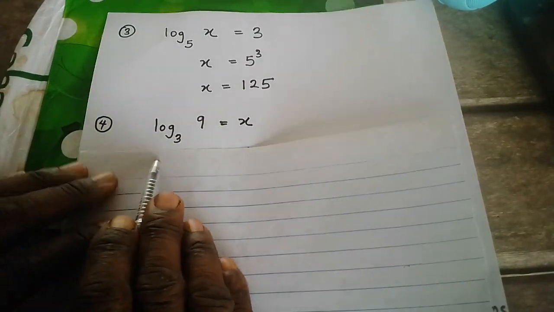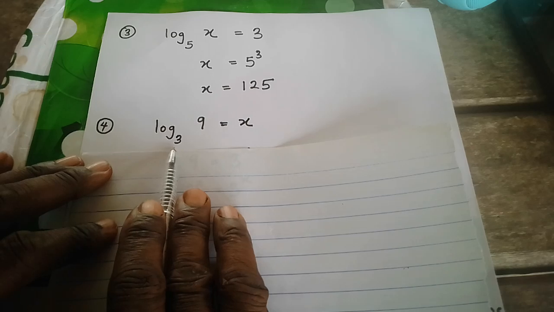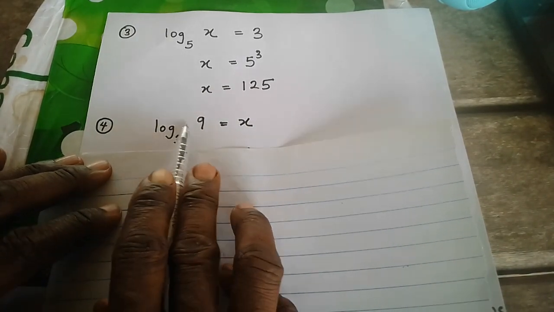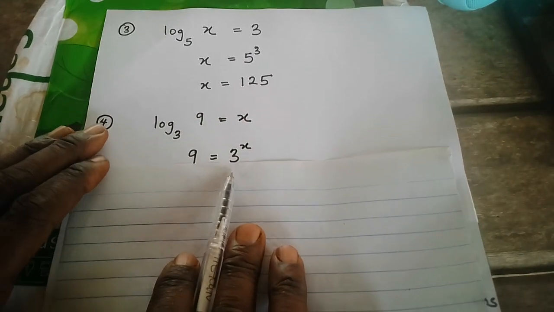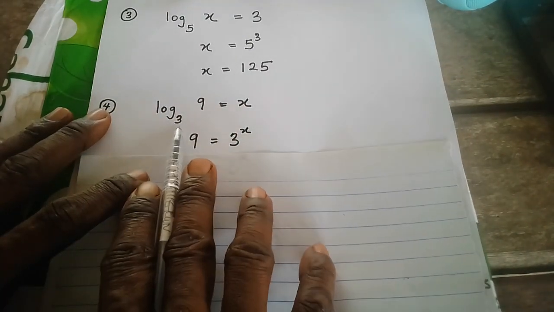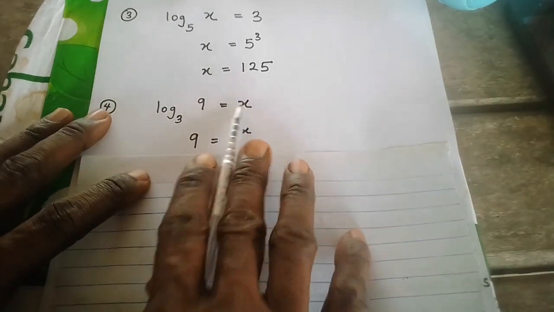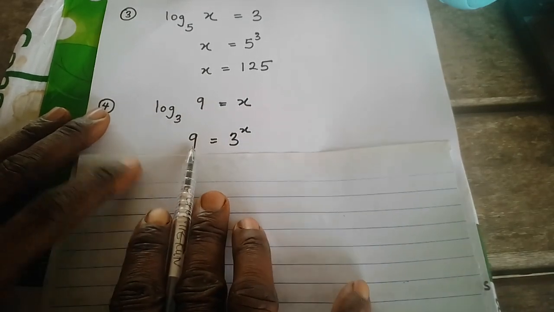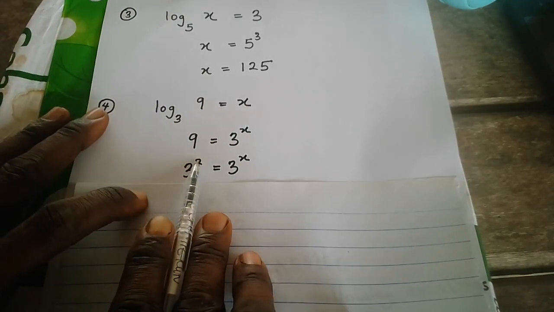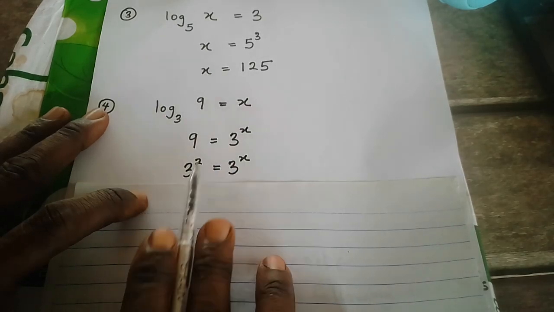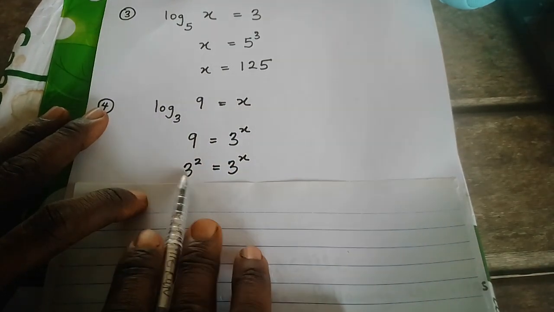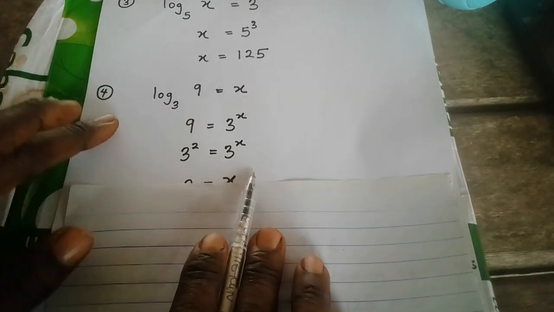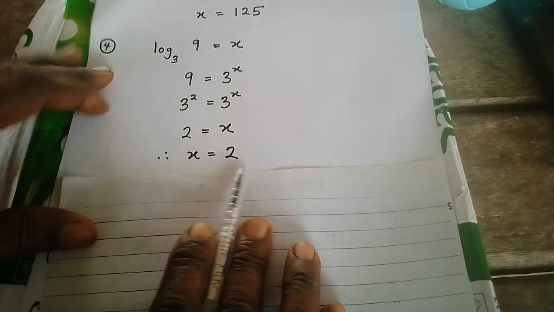If we are having log 9 base 3 is equal to x, find the value of x. Again, we are going to write it in indices form. So 9 will still be here, is equal to, this 3 will come to this side and be the base there. Whatever is on the right here will now become the power. So 9 is equal to 3 raised to power x. This 9 can be written as 3 raised to power 2, is equal to 3 raised to power x. You realize that the bases here can cancel out, then we can equate the powers. 2 is equal to x, which is the same thing as x is equal to 2.